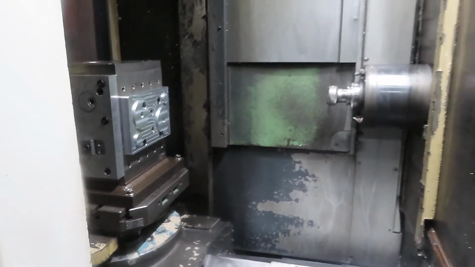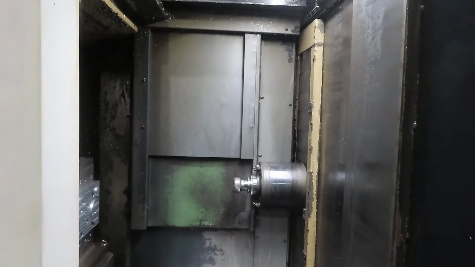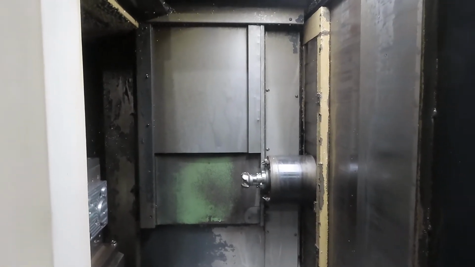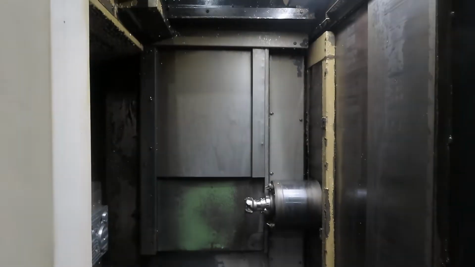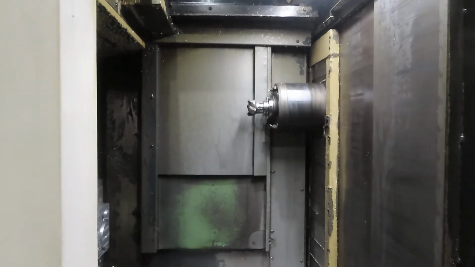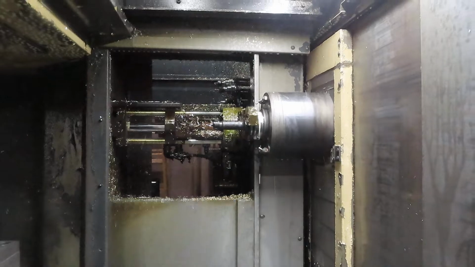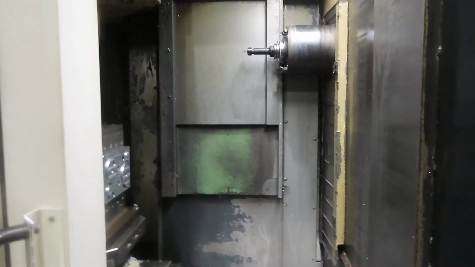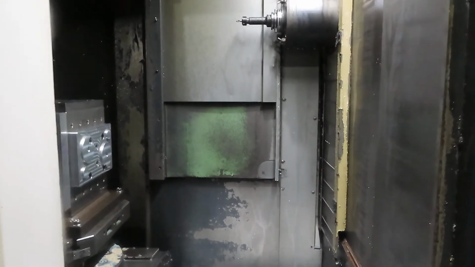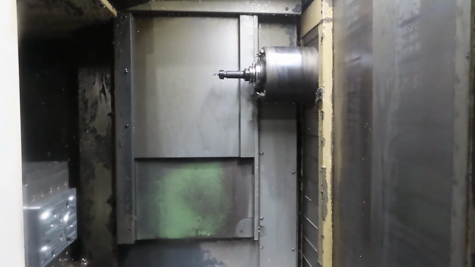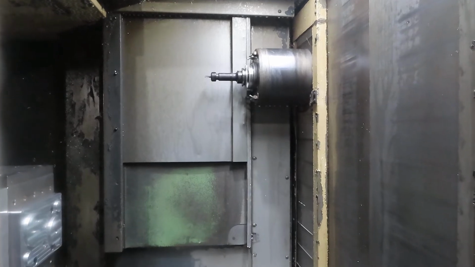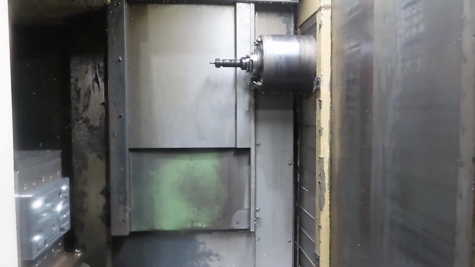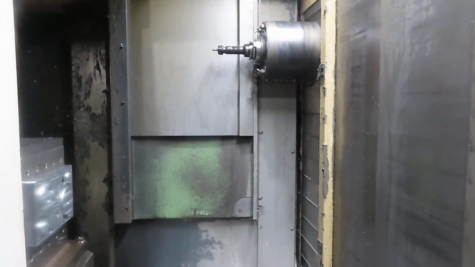And then we can do a tool change. Wow, that was quick. And do spindle back on, 1,000 RPM. And spindle back off. And then we can do a pallet change here.